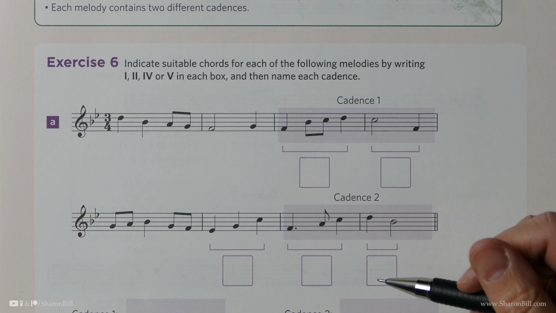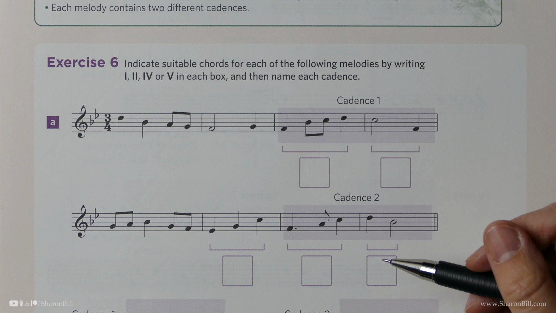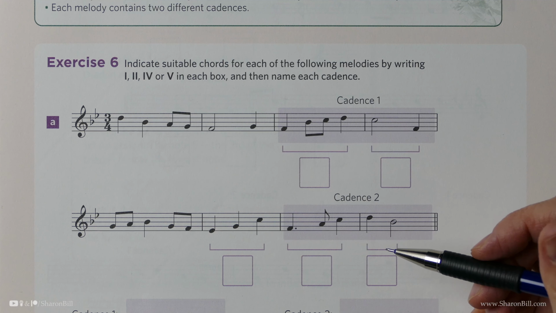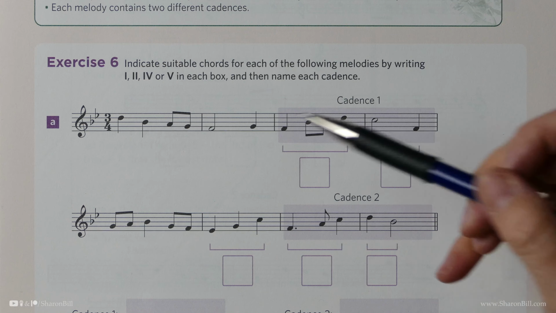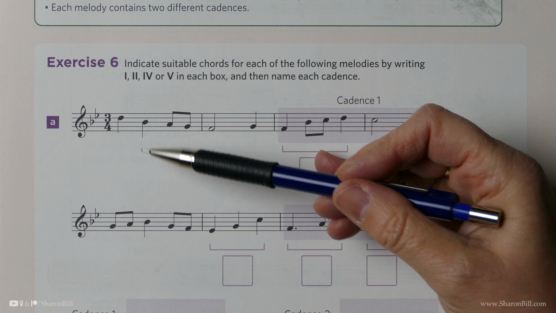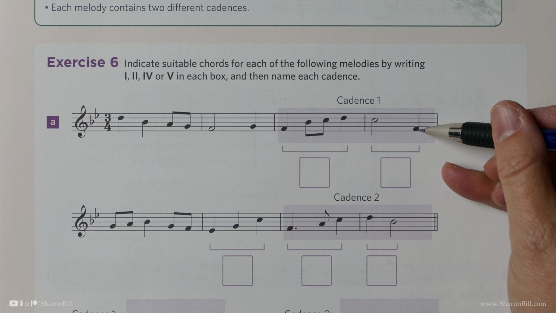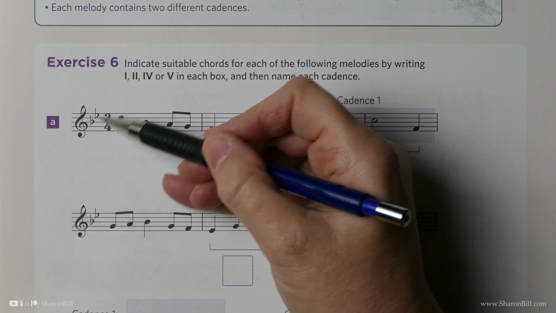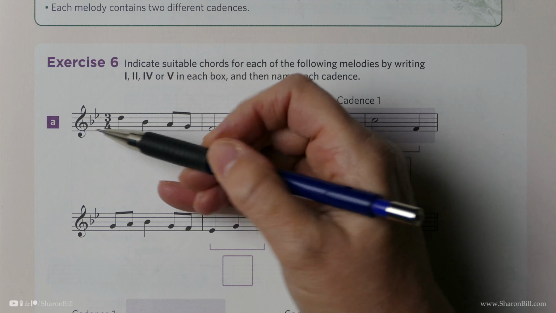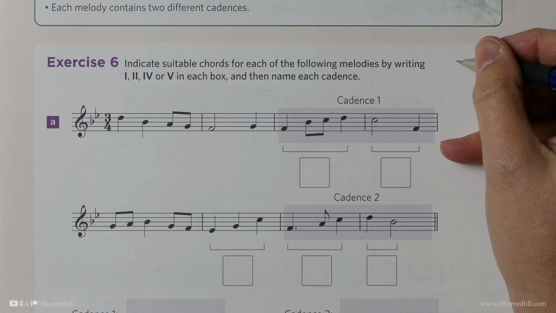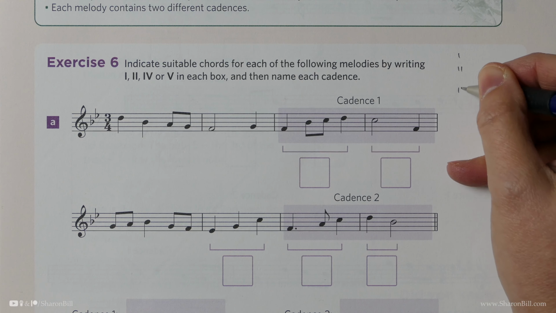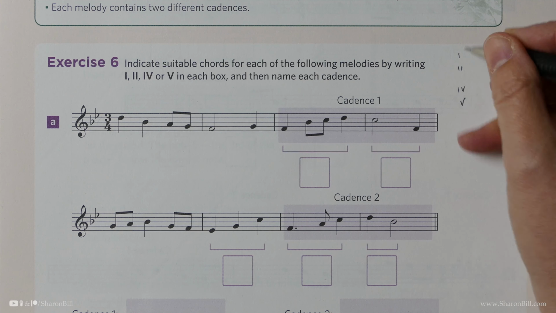So let's have a look at exercise 6A. So we could be in B flat major or we could be in G minor. G minor would require a raised seventh of an F sharp. That's not here, and so we must therefore be in the major key. The major key with two flats is B flat major. So we are going to be looking to imply chords 1, 2, 4 and 5.